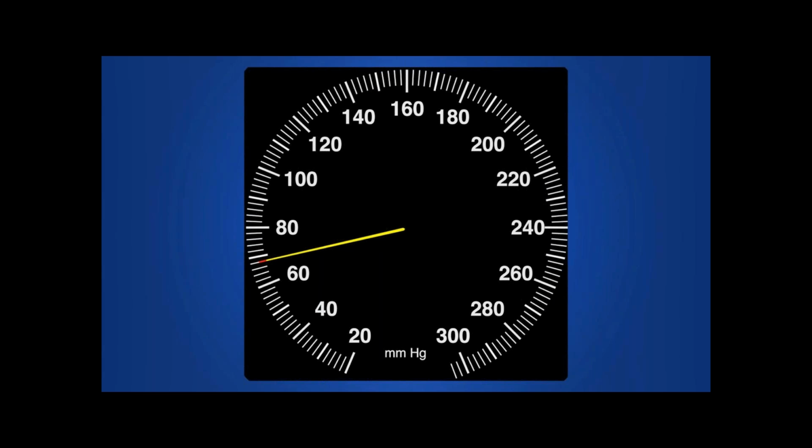Now let's use the needle to determine the number displayed on the dial. Concentrate on the tip of the needle and the line that it's pointing to. How much does this line represent? If you stated 68, you are correct. So how much does this line represent? If you stated 112, you are correct. And how much does this line represent?